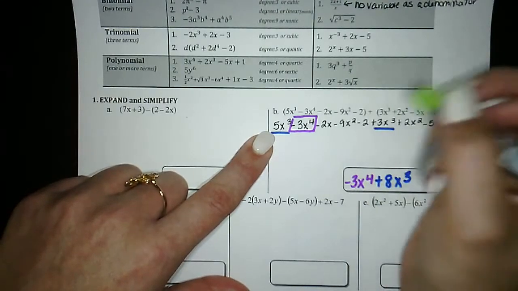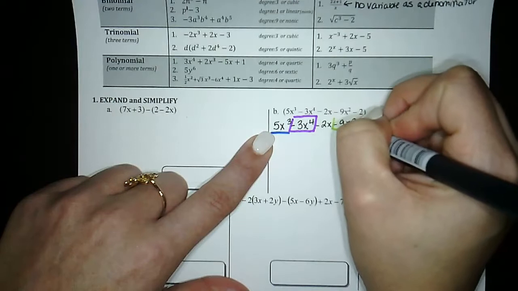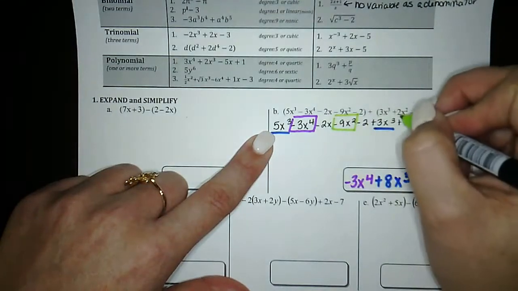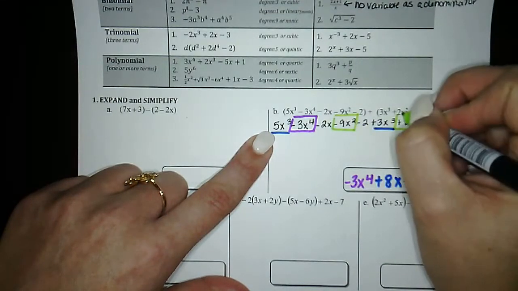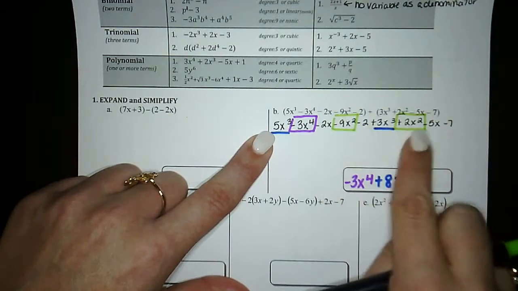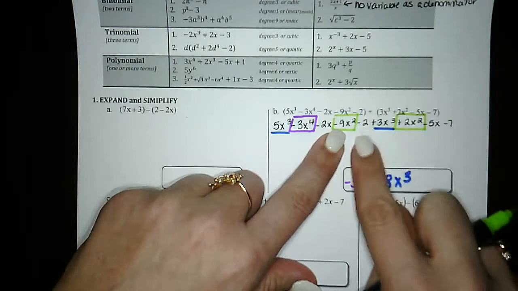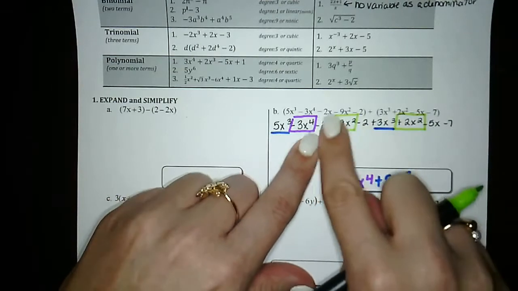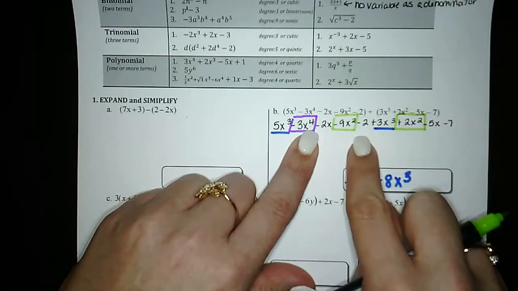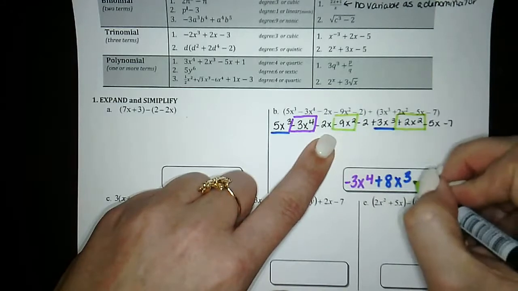And then we go to x squared. So we have negative 9x squared goes with this positive 2x squared. A negative 9 and a positive 2. They have different signs, so we subtract. 9 minus 2 is 7. And we take the sign of the highest number, which is 9. So it's a negative 7x squared.